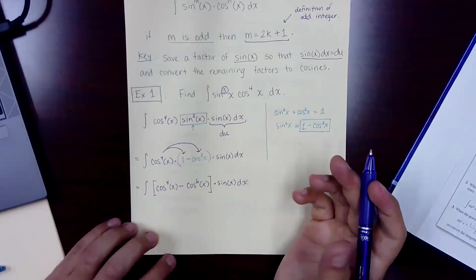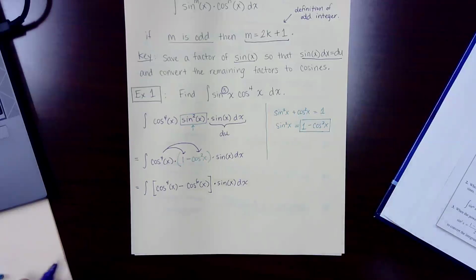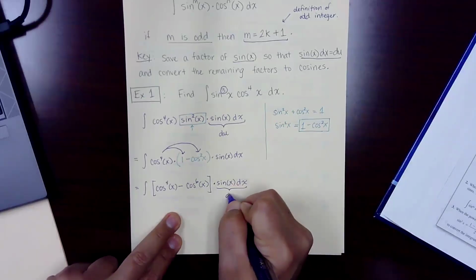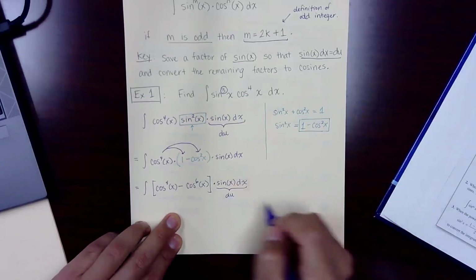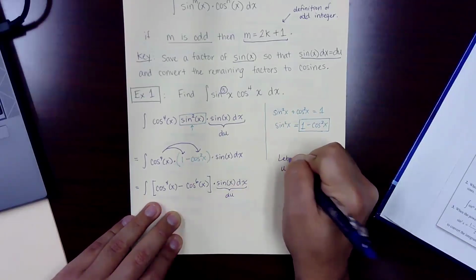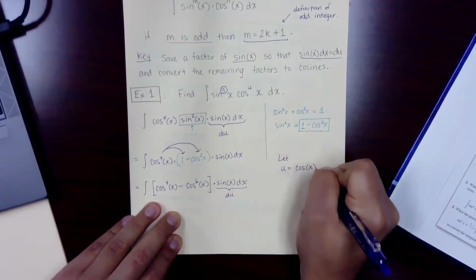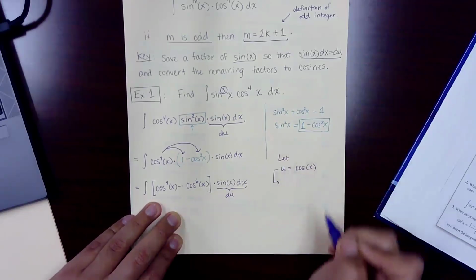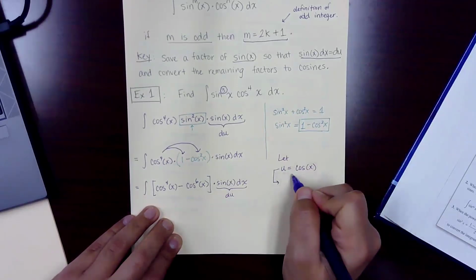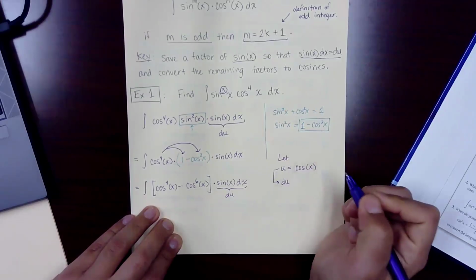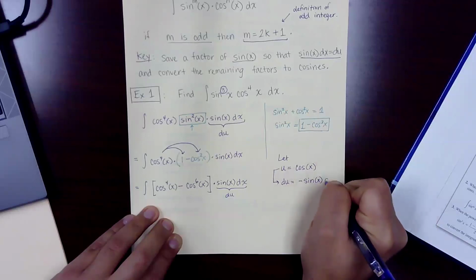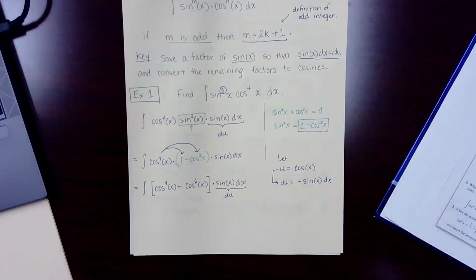And now we're ready to do our u substitution, because if this sine of x dx is what we're calling du, then cosine is going to be our u. So we're going to let u equal cosine of x, right? So that means that if we do that u substitution and we actually compute du, then this should be negative sine of x dx. Are you guys okay with that?